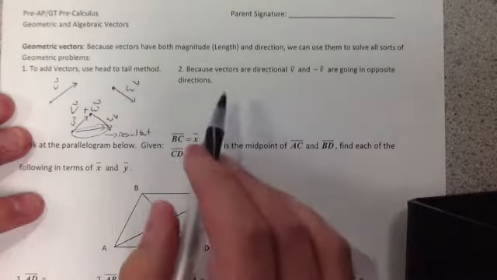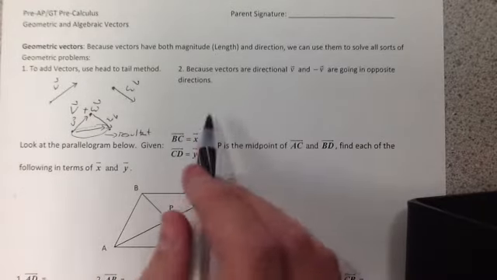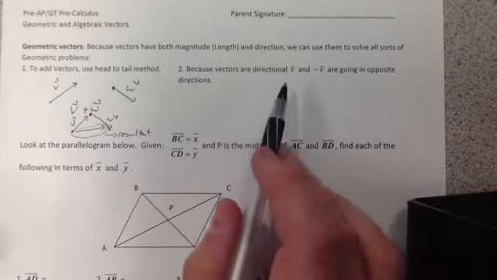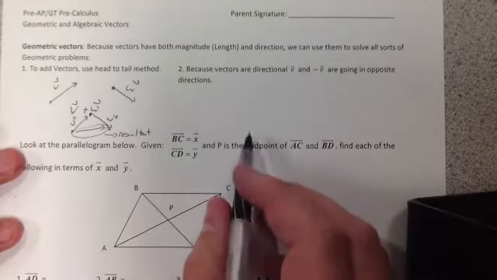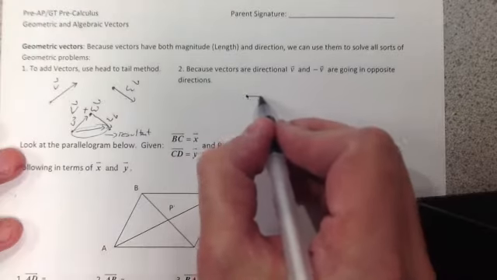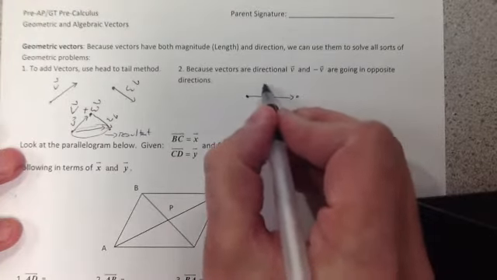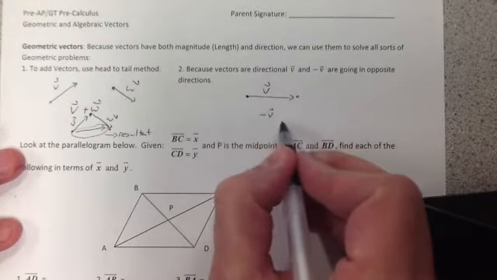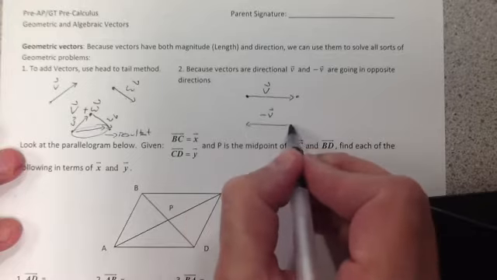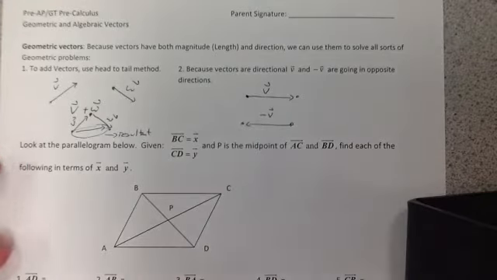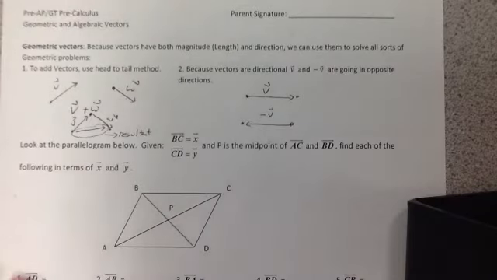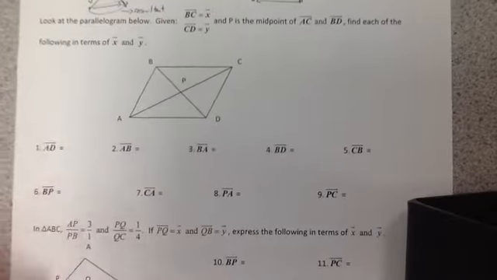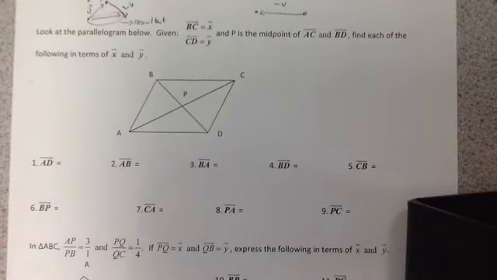Very quick review. Now, because vectors are directional, we can say that vector v and negative v are going in opposite directions. And again, that's pretty easy to show as well. If this is vector v heading to the right, negative v, same length, just heads in the opposite direction. And we're going to use these to help us solve some geometric vectors. Most of these are fun until we get to the second part, in which case most of you will probably wind up crying. So that's okay.